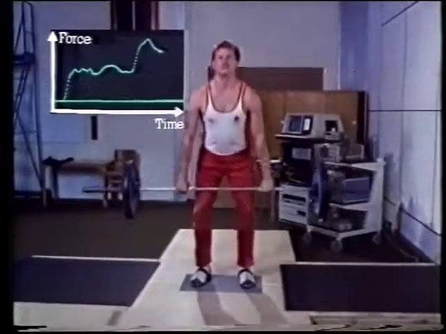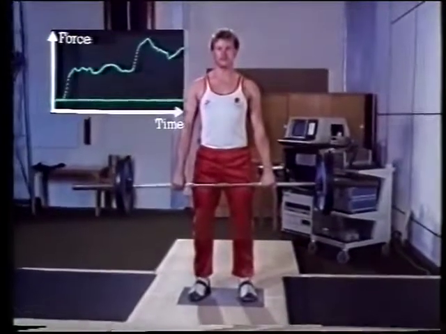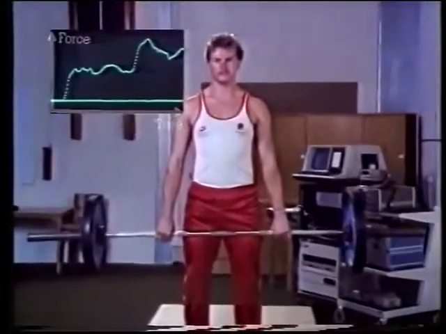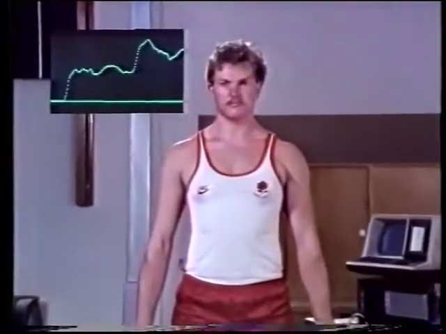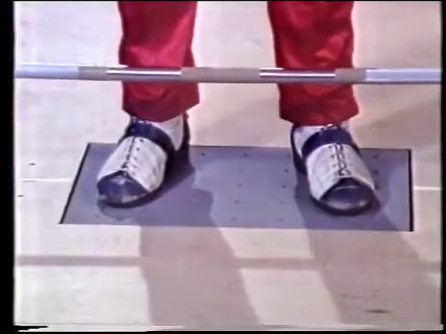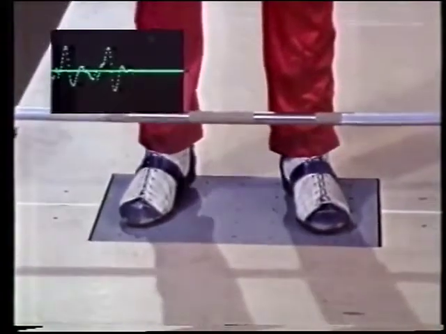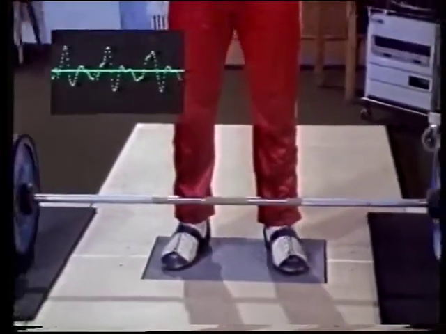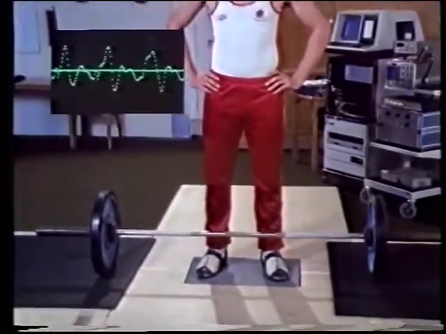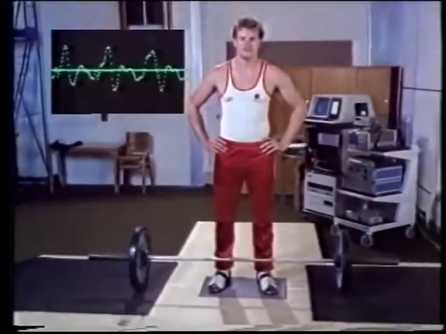If he picks up a weight, the trace moves even further up the screen, showing that the reaction force has increased because he's now holding an extra weight. So when the trace moves up the screen, the force is increasing, and when it moves down the screen, the force is decreasing. Now what happens when someone on the plate starts to move? Here's a very simple motion. You can see from the trace that the force is increasing and decreasing. Let's work out why.